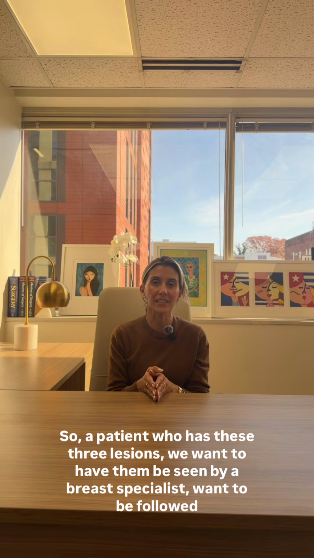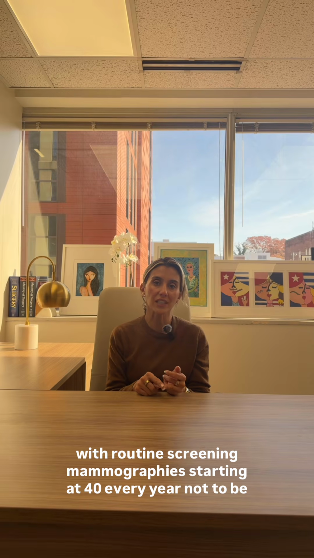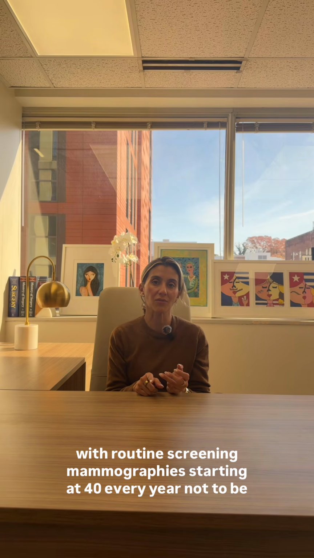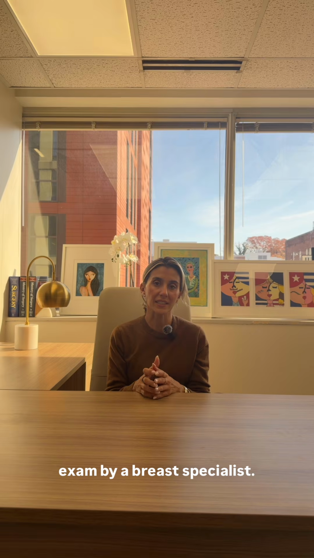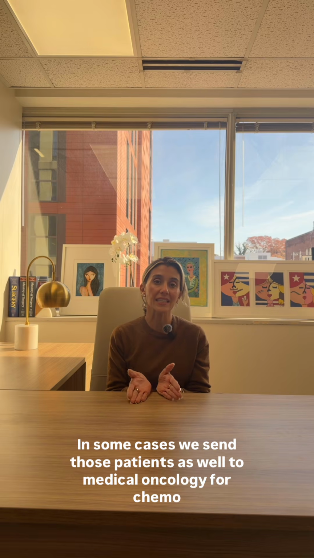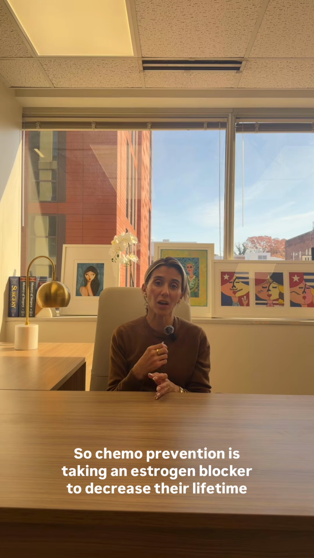So a patient who has these three lesions, we want to have them be seen by a breast specialist, want them to be followed with routine screening mammography starting at 40 every year, not to be skipped, as well as potentially adding an MRI every year and a clinical breast exam by a breast specialist. In some cases, we send those patients as well to medical oncology for chemoprevention. So chemoprevention is taking an estrogen blocker to decrease their lifetime risk of having breast cancer.